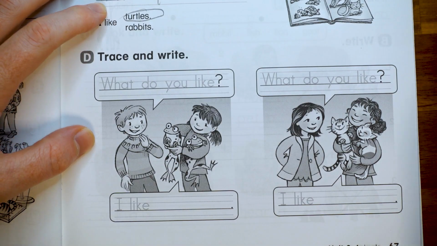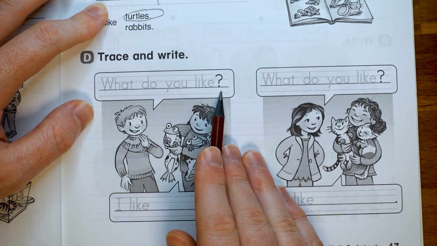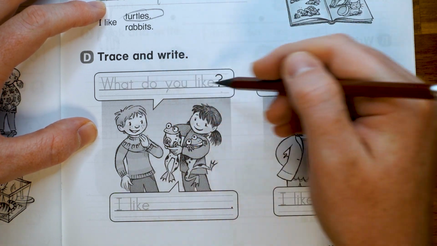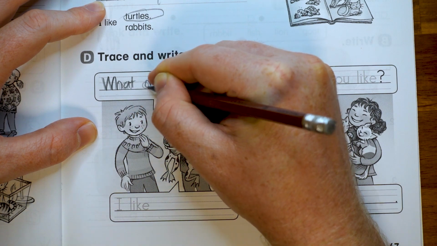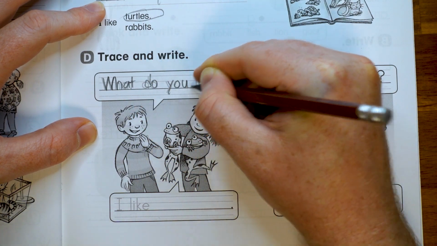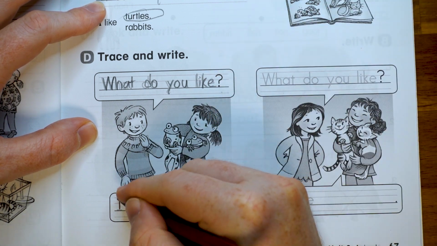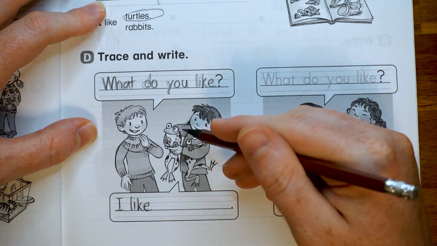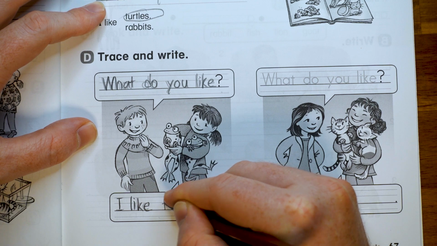This is part D. We're doing the same thing again with the question on the top and the answer on the bottom. Let's trace first. What do you like? I like, and these are frogs, so she's going to say, I like frogs.